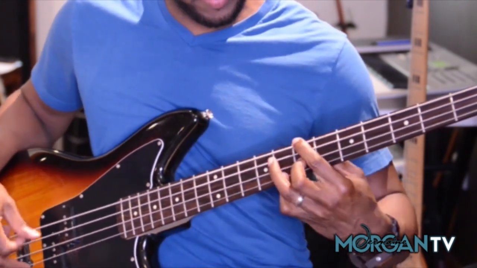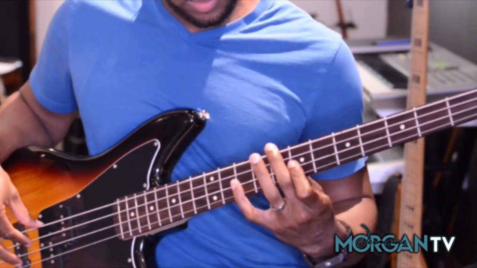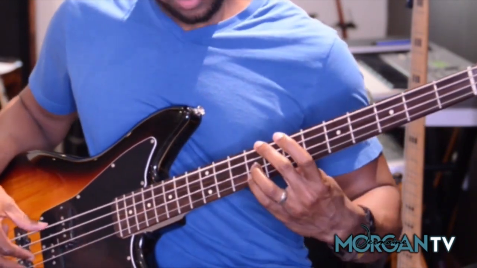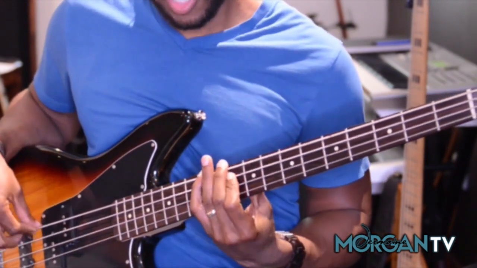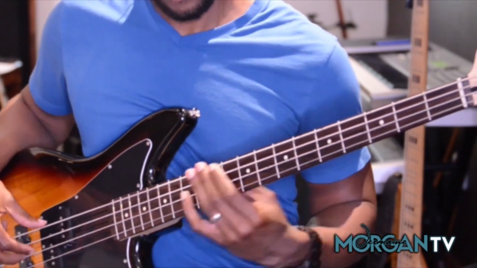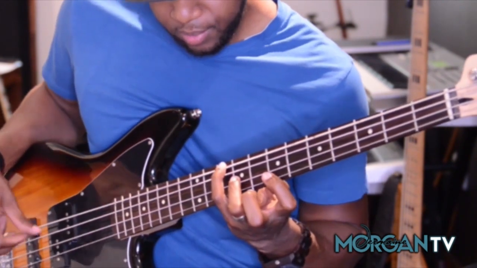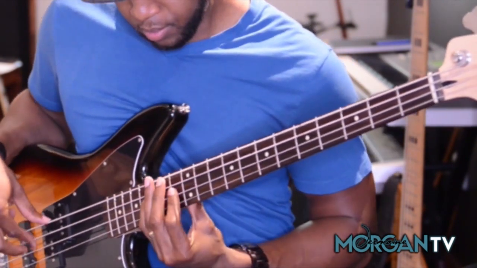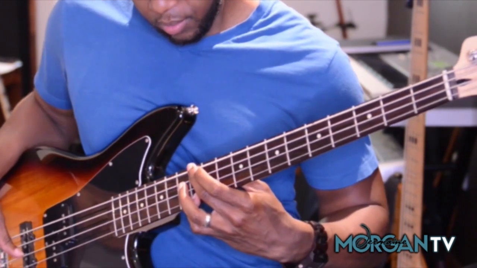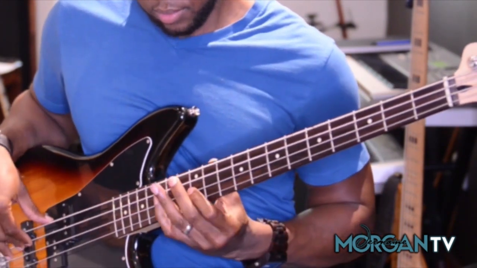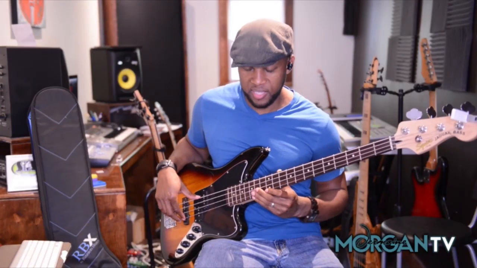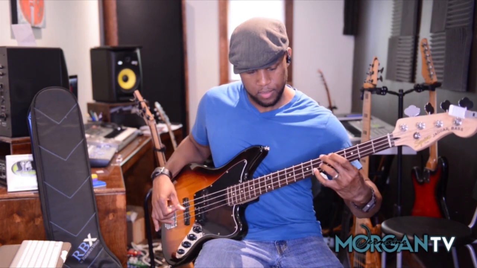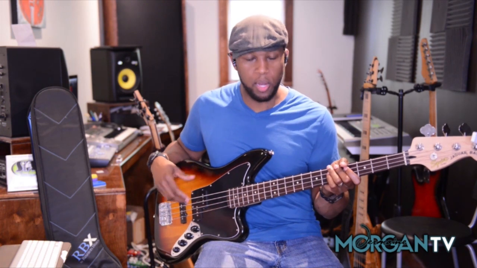Now when I go to that dominant, half step to the 5, you know what I'm saying? I just played a major pentatonic to get me out of it. Okay, so it's really, really simple in terms of the progression.